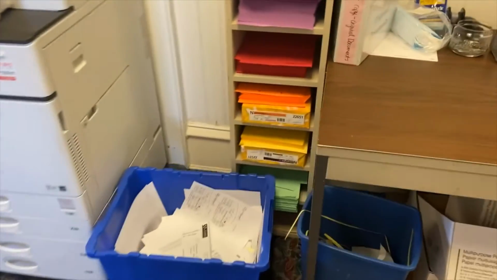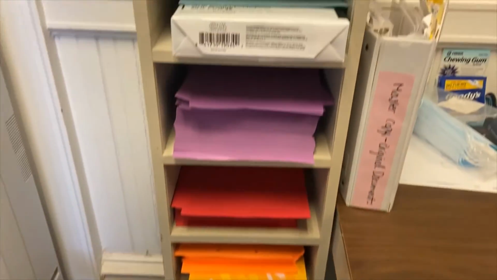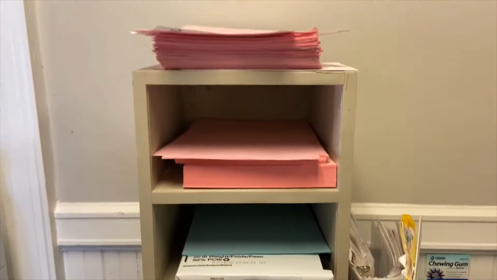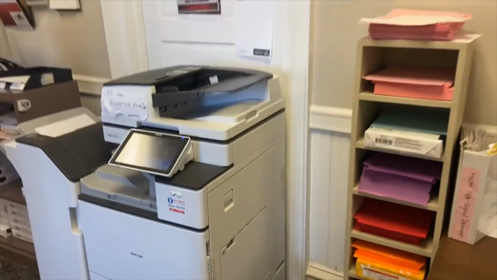If you run out of the proper paperwork, there is a copy machine and the colored paper out in the hallway outside of the chart room.